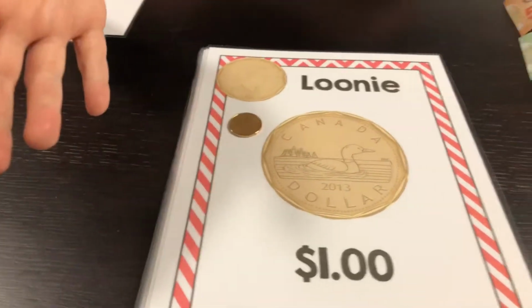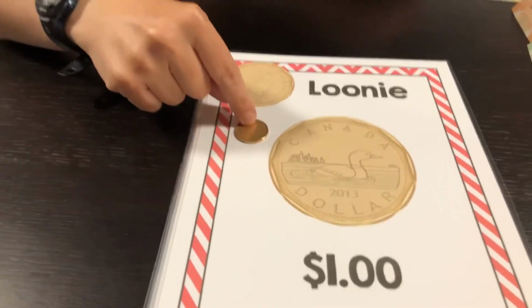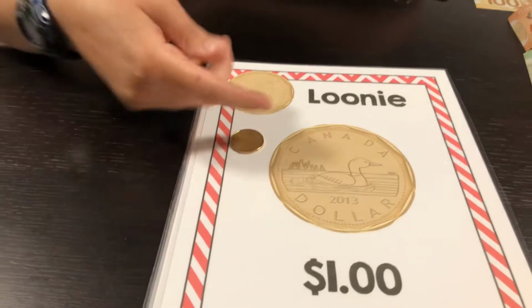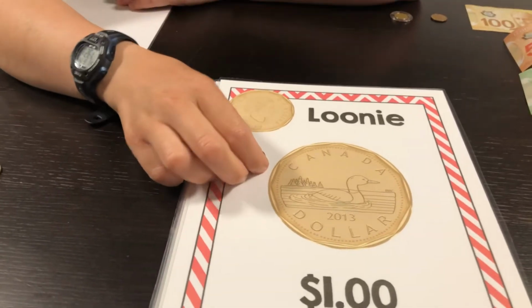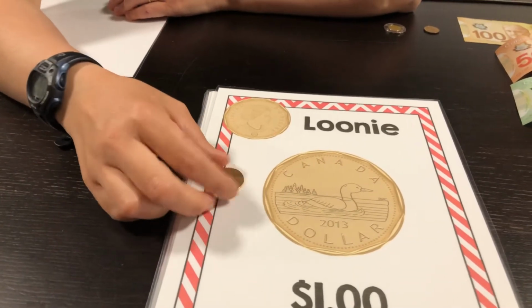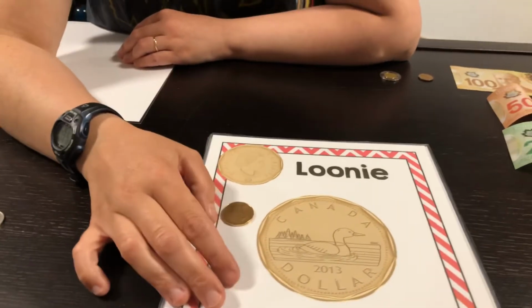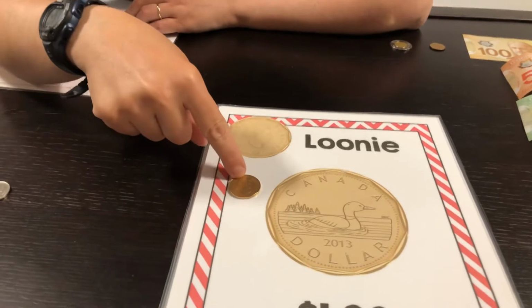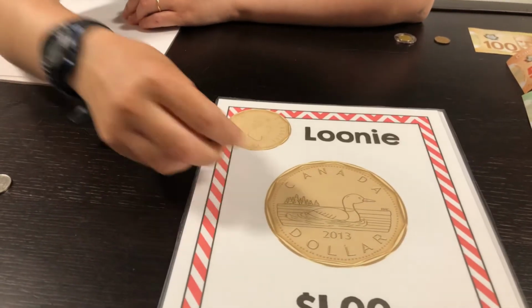So if you've ever gone camping, you've been at the lake or anything, you've probably heard a loon. You may have seen a loon as well, but that is a loon. And of course, this is $1, and we call it the loonie. At Luther Village, whenever we go canoeing or at the beach, we can see lots of loons and hear them. Again, on the other side is the Queen, Queen Elizabeth II.